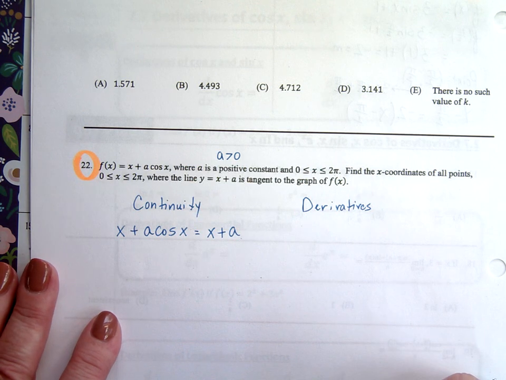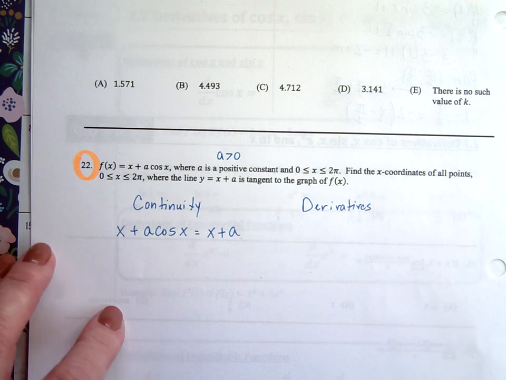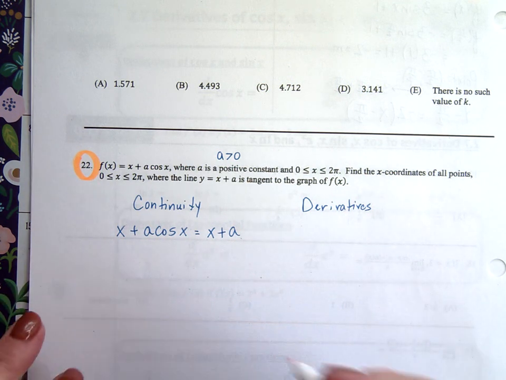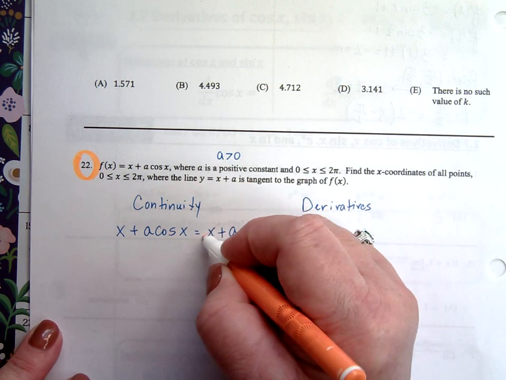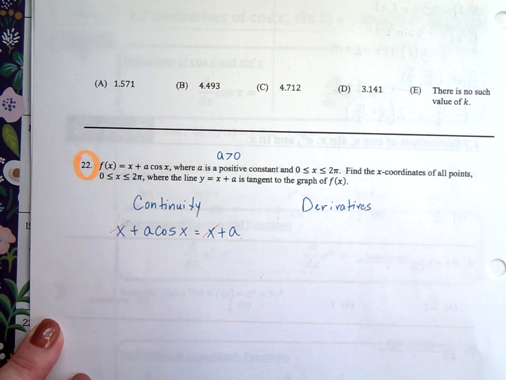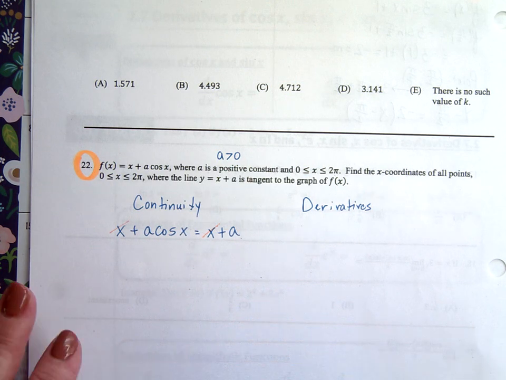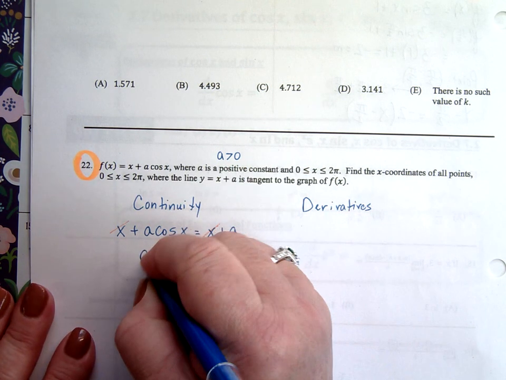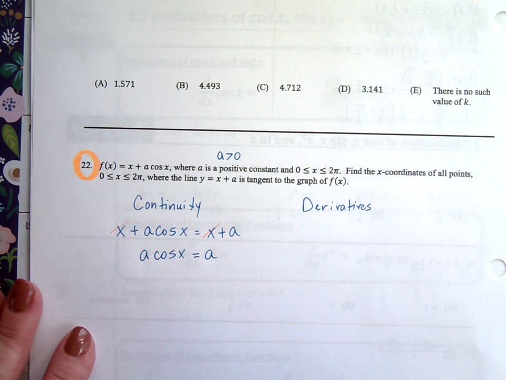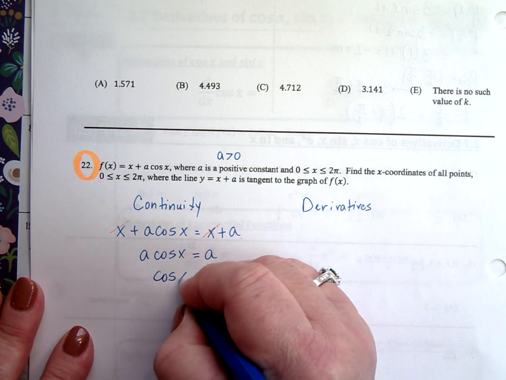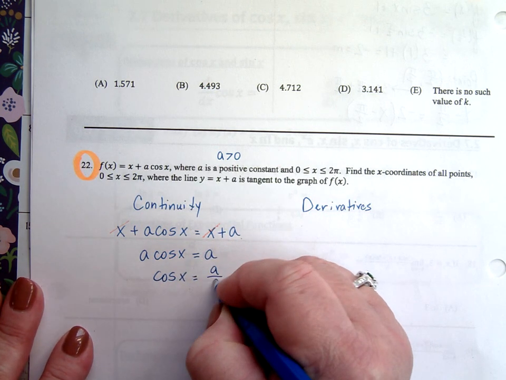And you look at that and you're like, what on earth? What am I supposed to do with that? But hopefully somebody might realize that when you put these together, your x's are going to cancel. If I bring this x to the other side, it's going to subtract out with that one. And I'm left with a cosine of x equals a. And you're like, I can solve for cosine. I can do that now, because the cosine of x is going to be a divided by a, or 1.